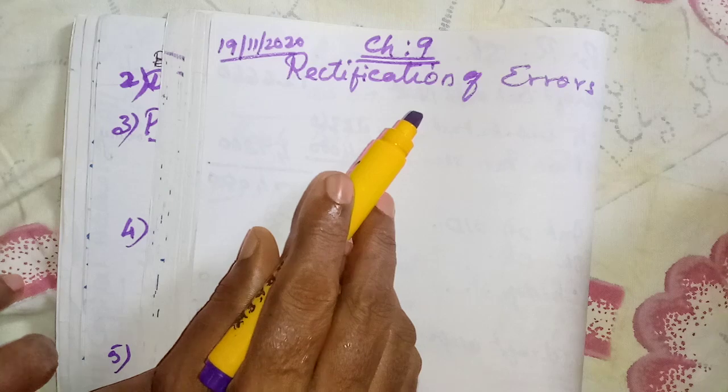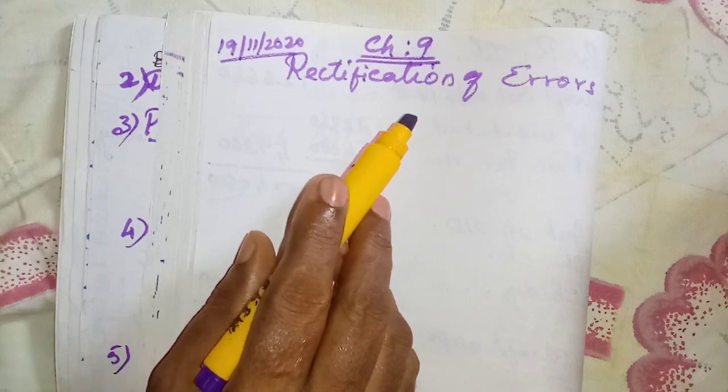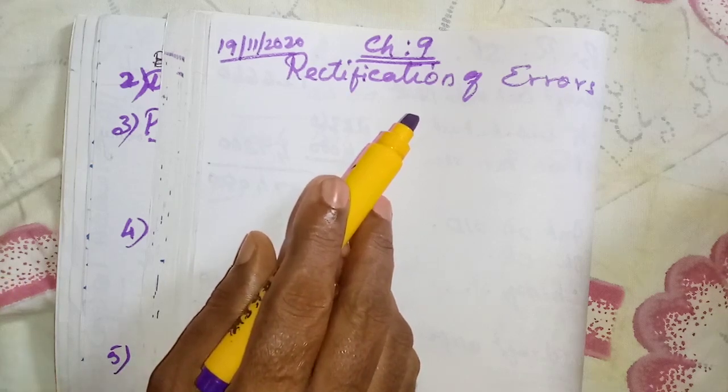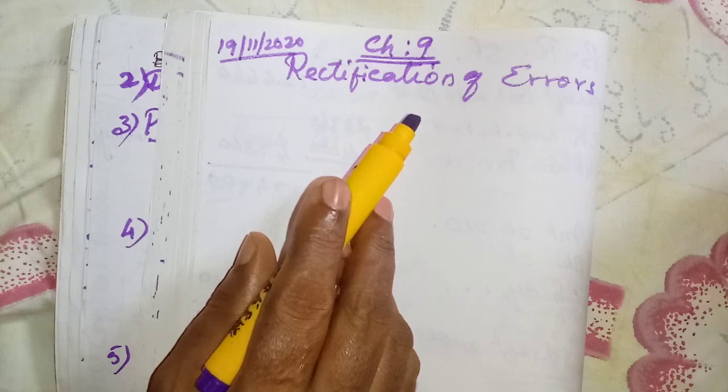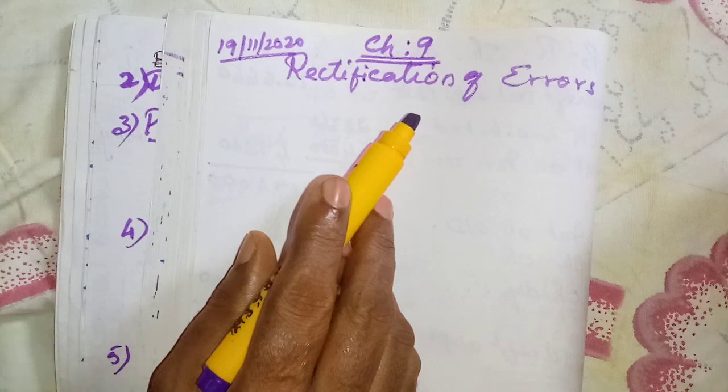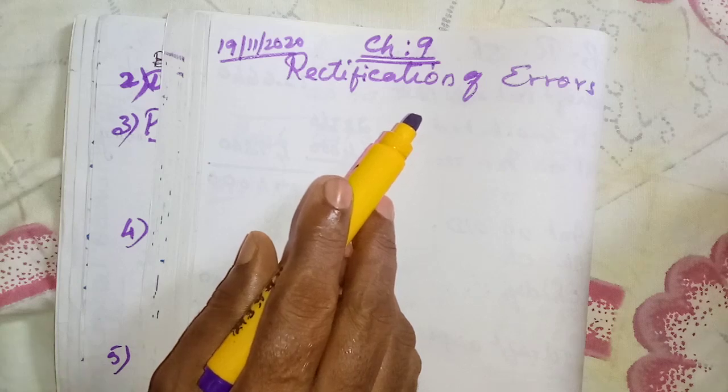Because every business person would like to know the correct financial position and correct profit or loss of his business, isn't it? If there is any error, it will change. It will show a false profit or false financial position.